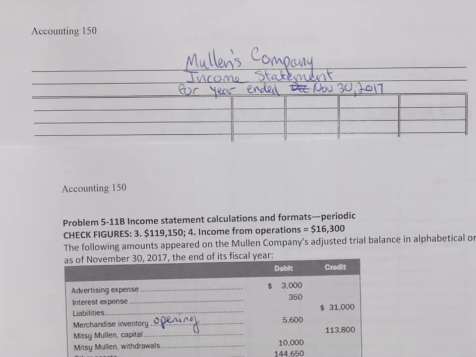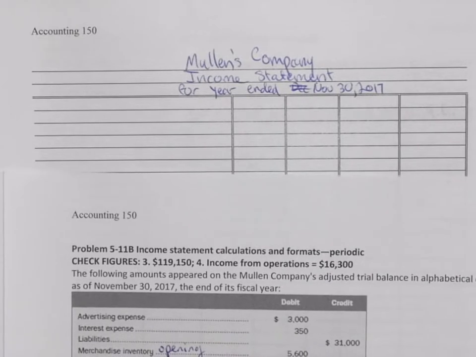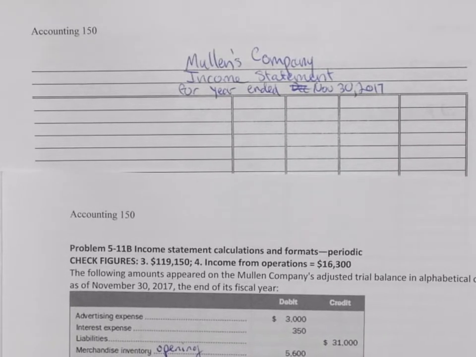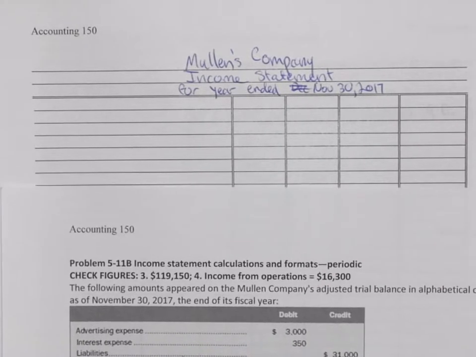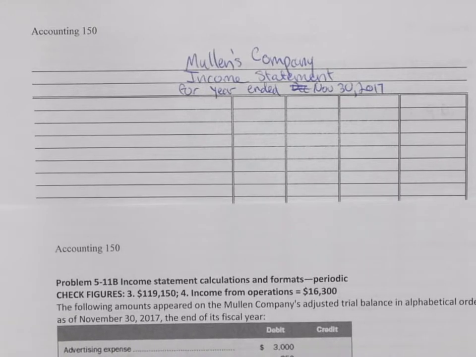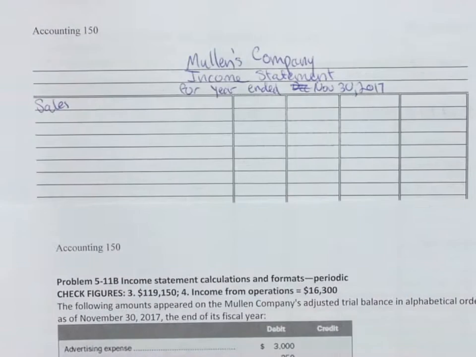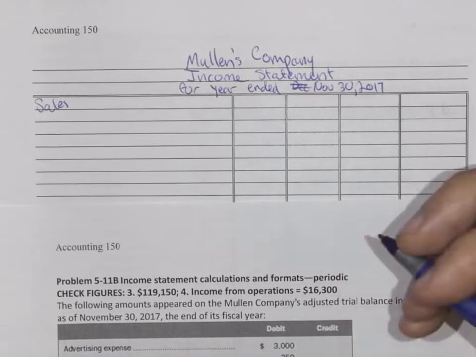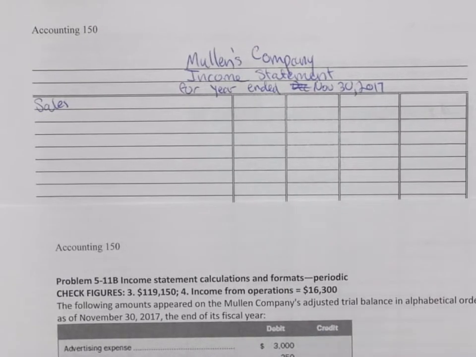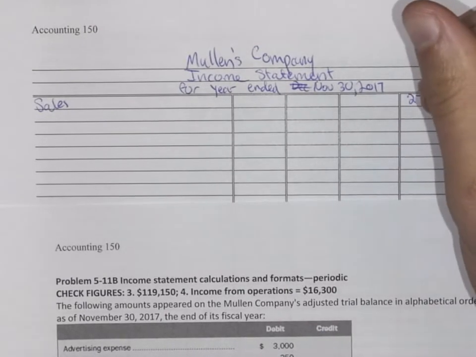So what we need to do is start with our sales. So we have sales of $276,000.